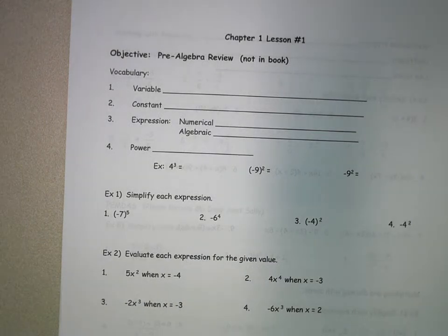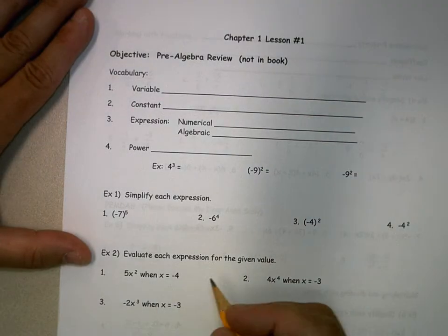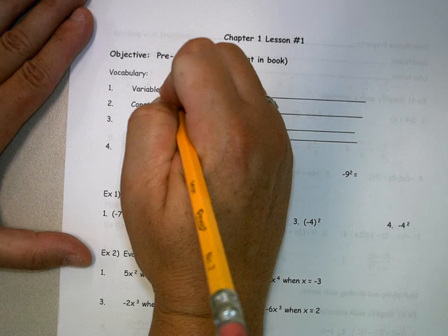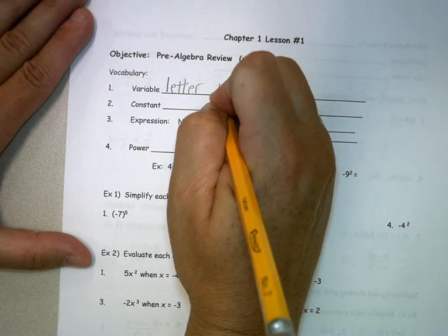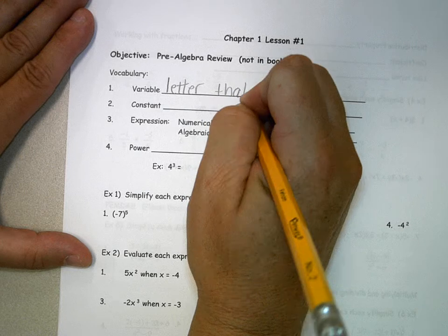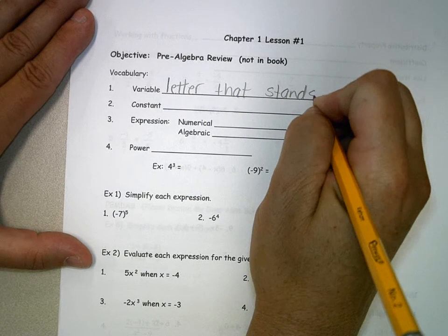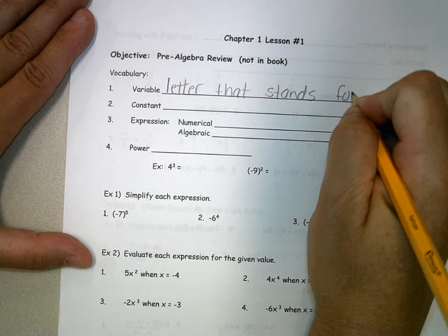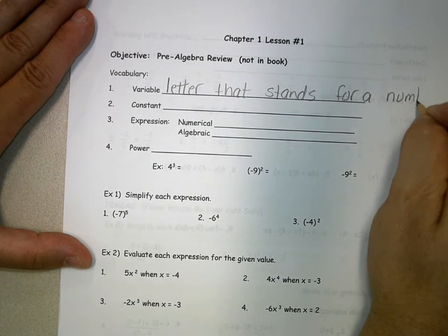Chapter 1, Section 1 is a little bit of pre-algebra review, and we start out with a few definitions. A variable is a letter that stands for a number.